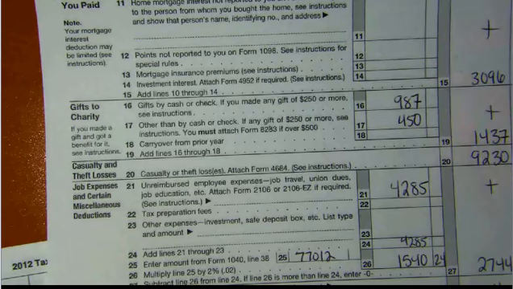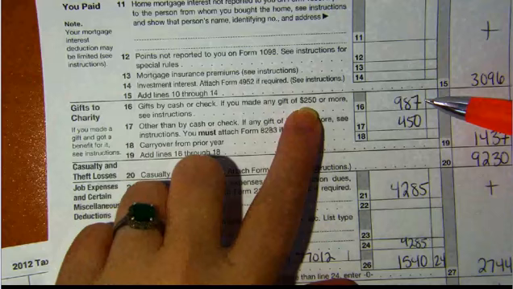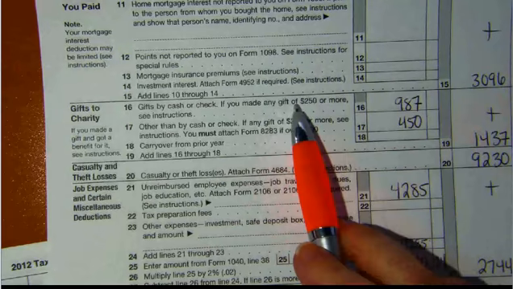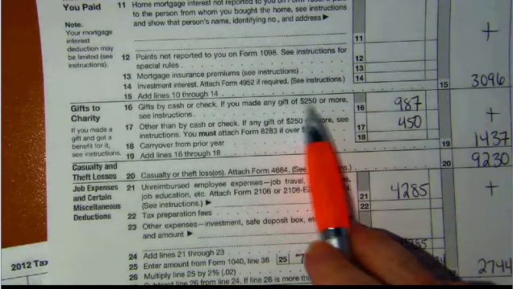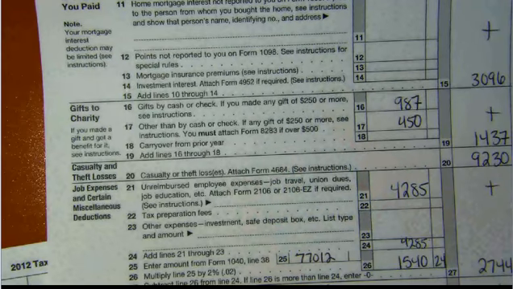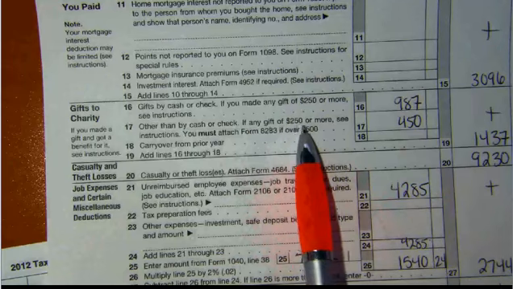The only thing is, if any one charity, just like the total here, 987, that's okay. It can be bigger than 250. This is saying if any one charity got more than $250, there's another form you have to fill out. And same here, if any one charity got items worth more than $250.